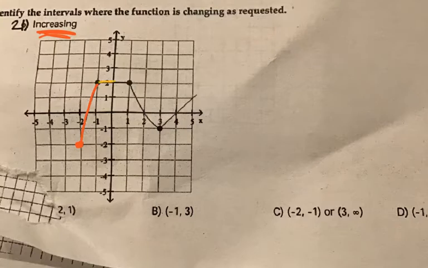Notice right here at 2, it now goes straight across. Y equals 2, it goes straight across. Obviously, it's not increasing if the slope is 0, right? And then notice the graph from 1, 2 is going down. And then finally at 3, 1, the graph is bending back up again.